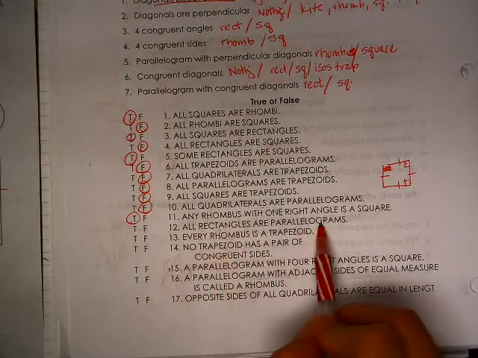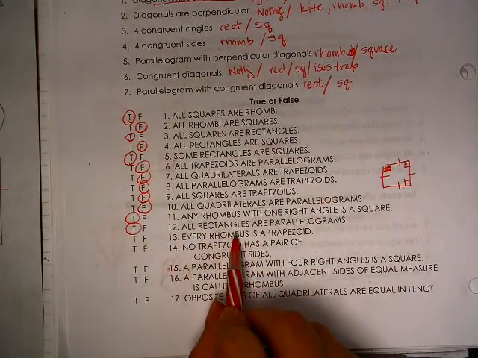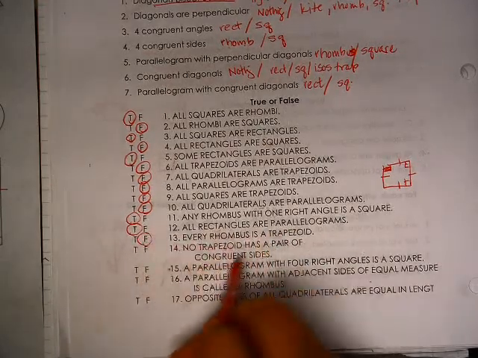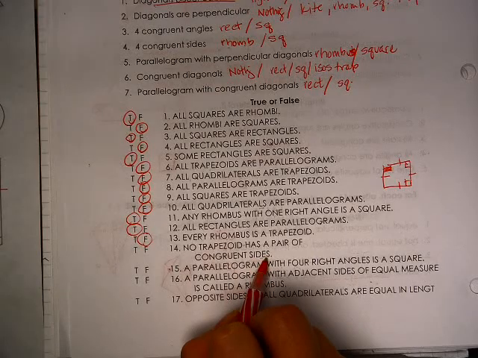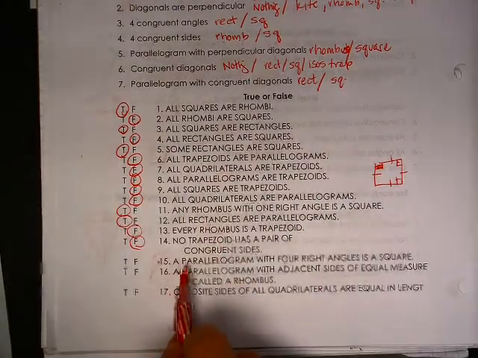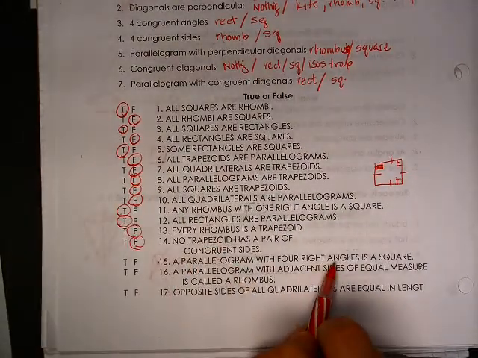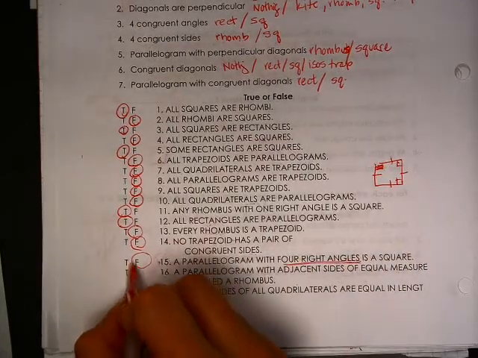All rectangles have parallel sides? Totally. All rhombuses are trapezoids? No. No trapezoid has a pair of congruent sides. Well, that's not true. We have our isosceles trapezoid that that works for. A parallelogram with 4 right angles is a square. 4 right angles tells us it's a rectangle.